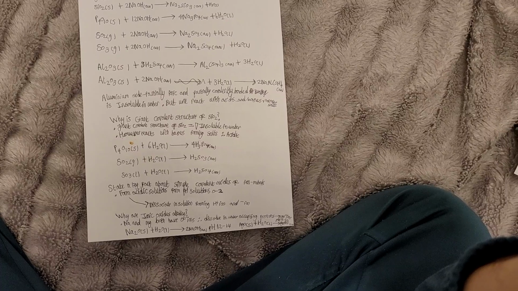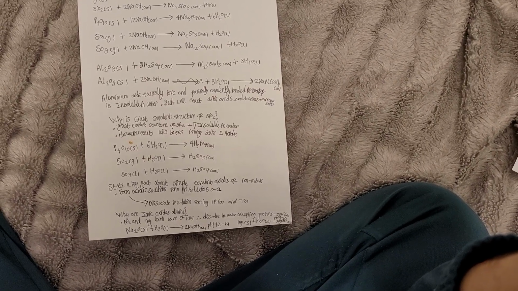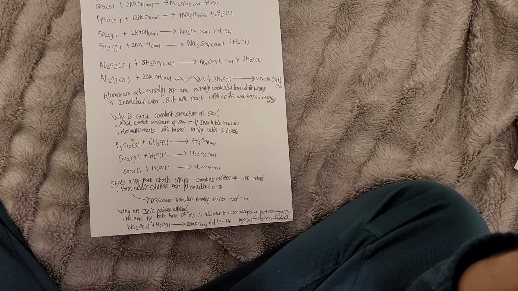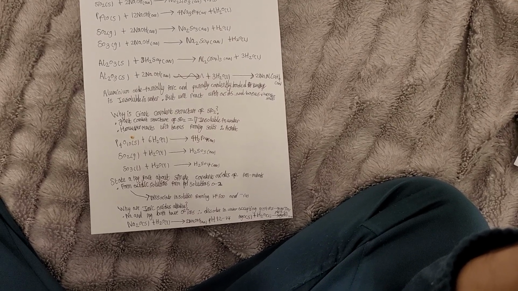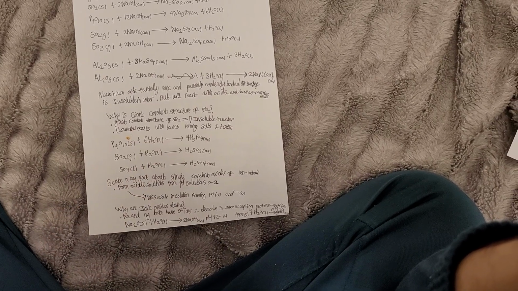Then you've got P4O10 solid plus 6H2O liquid form 4H3PO4 aqueous. SO2 gaseous plus H2O liquid form H2SO3 aqueous. SO3 liquid plus H2O liquid form H2SO4 aqueous.